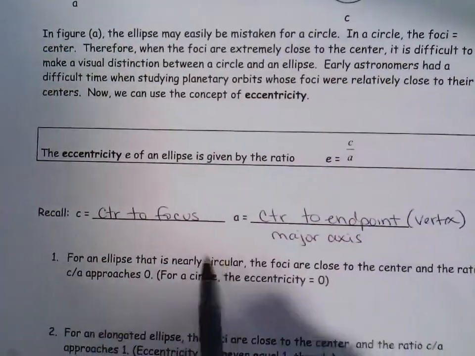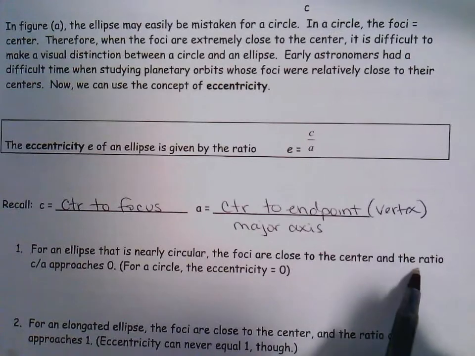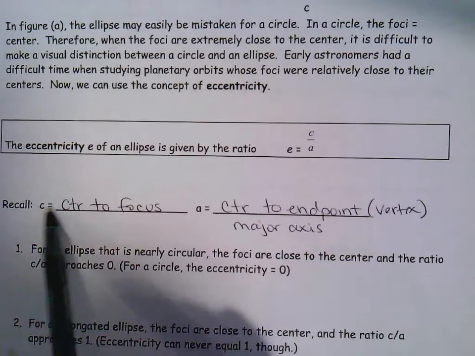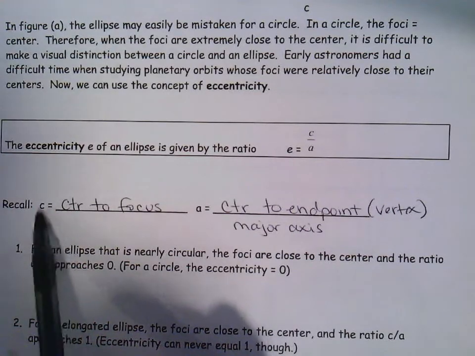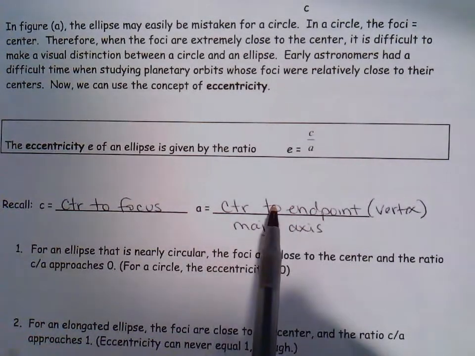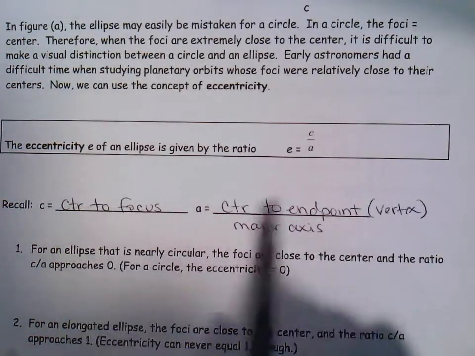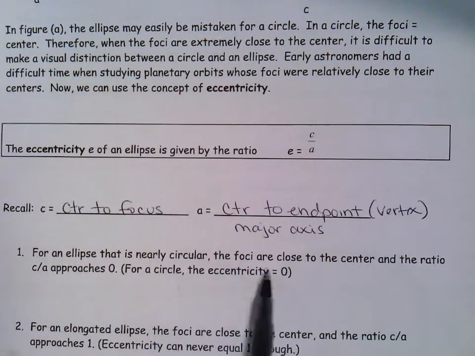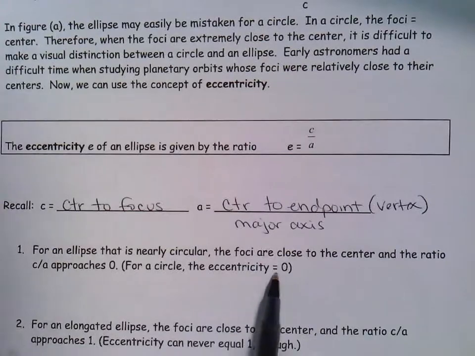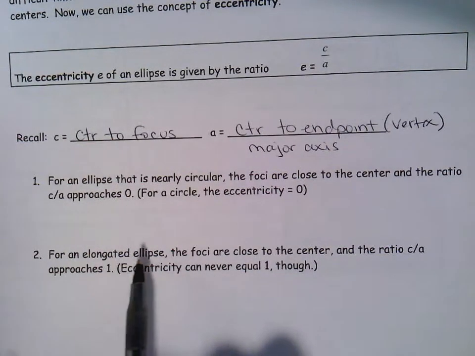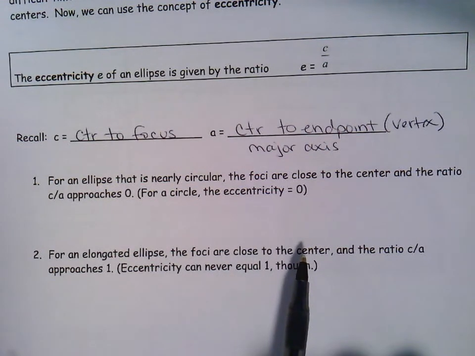So for an ellipse that is nearly circular, the foci are close to the center. That means this C value is very, very small, like 0.01, and you're dividing by a big number, so if A was 6 or something. A very small number divided by a larger number is going to approach 0. So a circle actually has an eccentricity of exactly 0, right? Because C is 0.